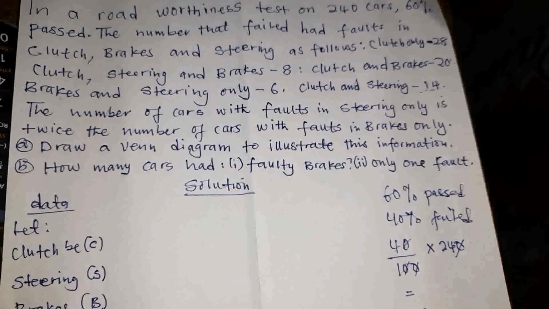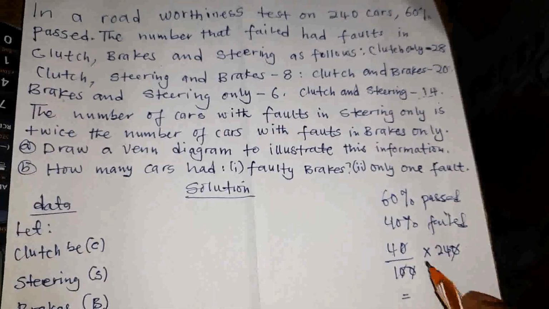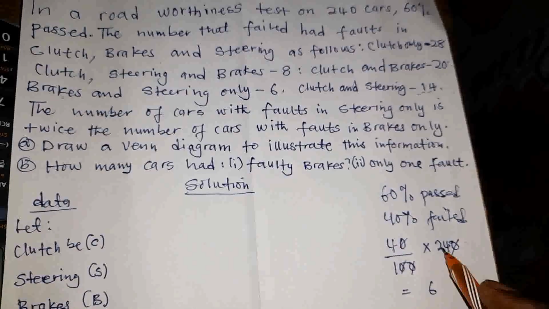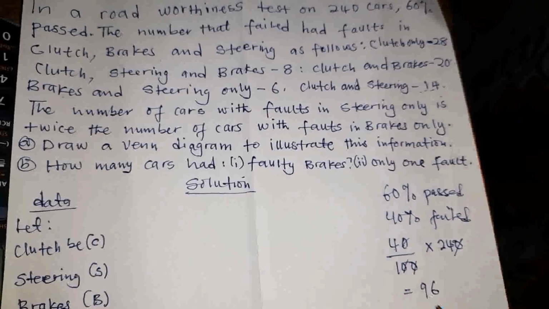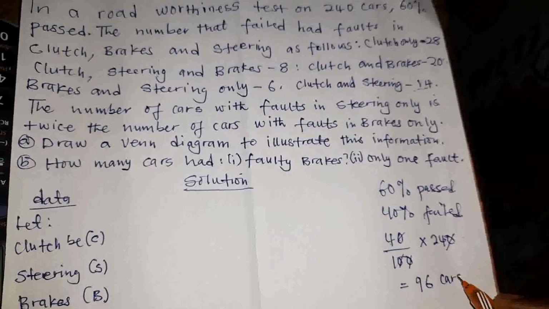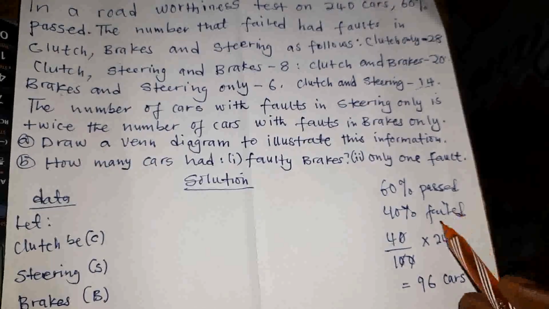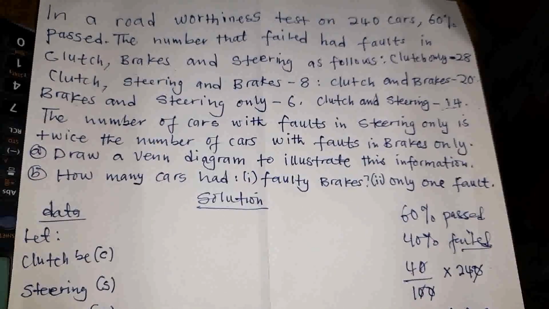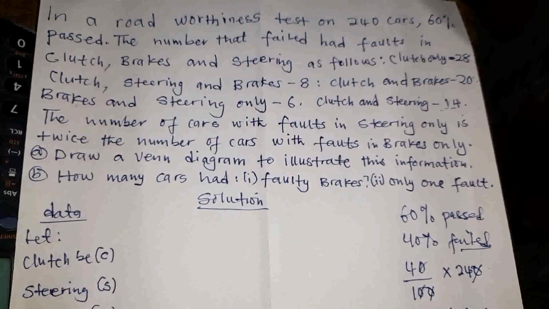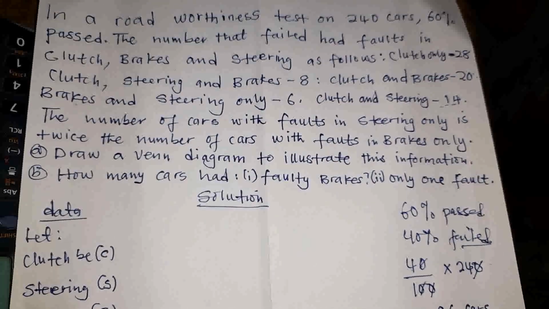4 times 24: 4 times 4 is 16, 6 carry 1, 4 times 2 is 8, plus that 1 is 9. This tells us 96 cars failed. So the 96 had failures in clutch, brake and steering as indicated.